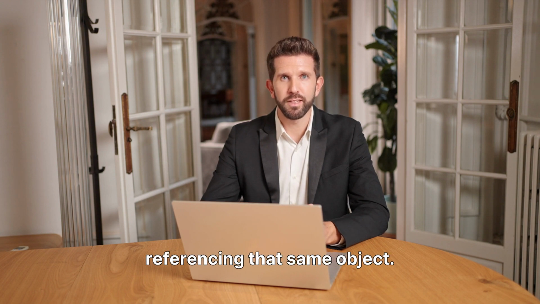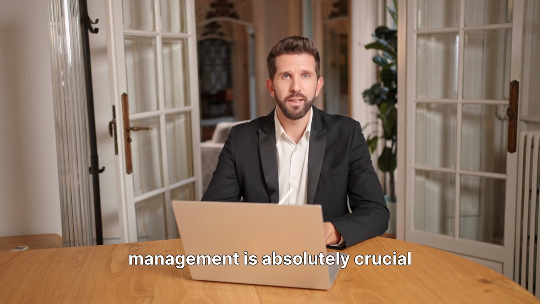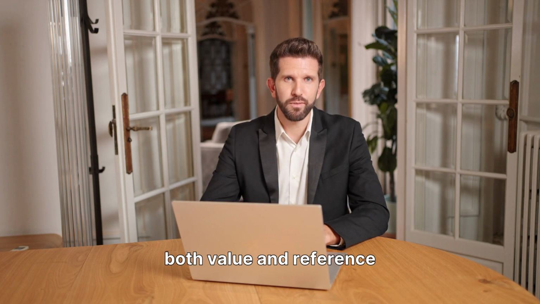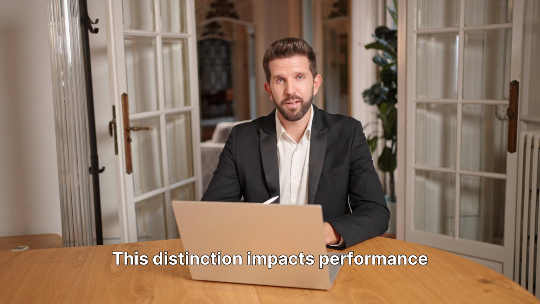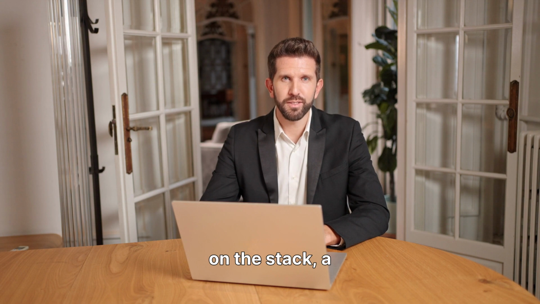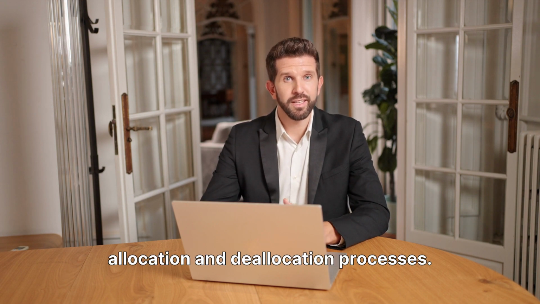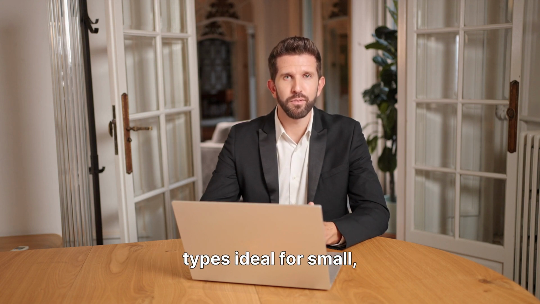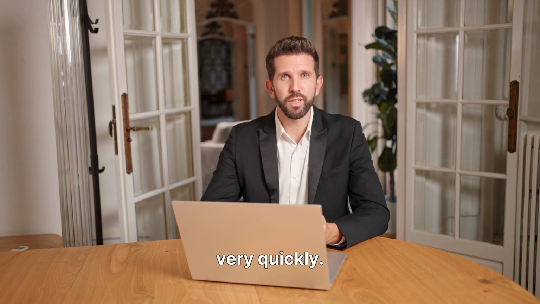Understanding the distinct roles of the stack and the heap in memory management is absolutely crucial for truly grasping how both value and reference types are stored and managed within a C# program. This distinction impacts performance and behavior. Value types typically reside on the stack, a region of memory known for its extremely fast allocation and deallocation processes. This efficiency makes value types ideal for small, frequently used data, as their life cycle is managed very quickly.